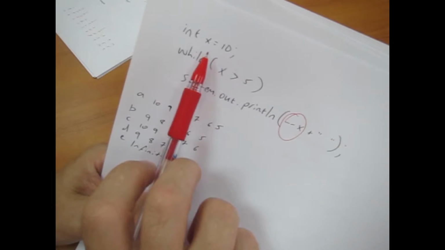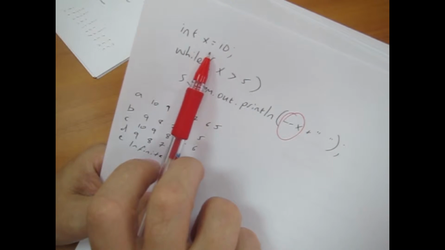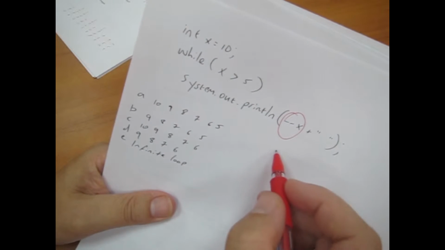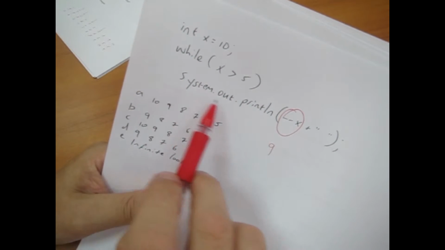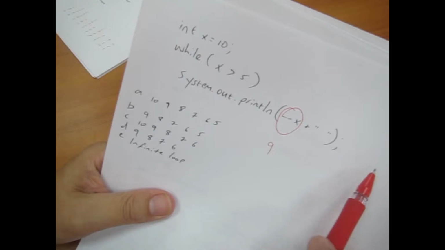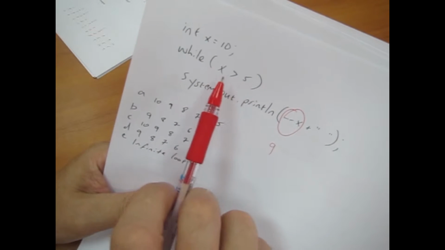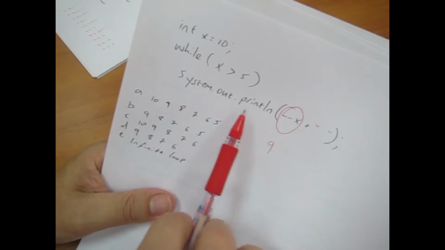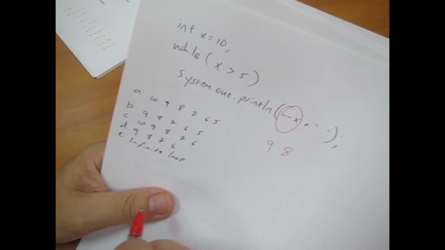So at the start of the program, x is equal to 10. Java changes that to 9 and then does the System.out.print. So at the moment, x is 9. Java changes it to 8 and then it displays the result.